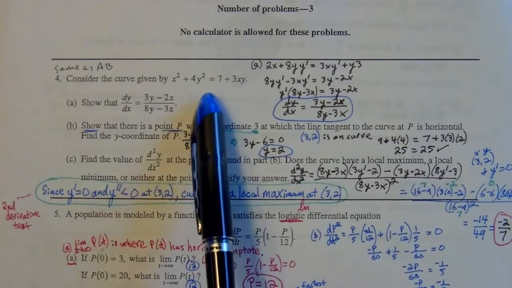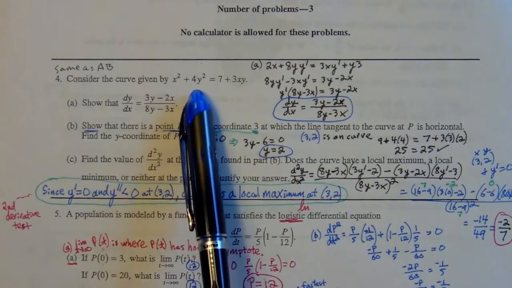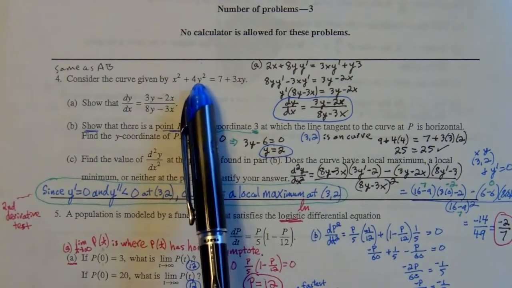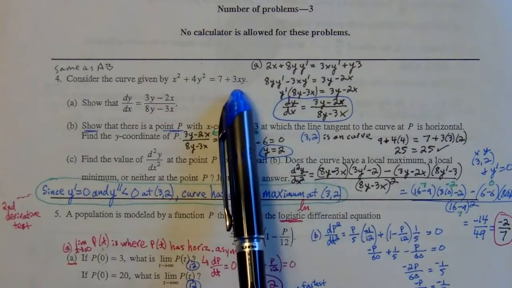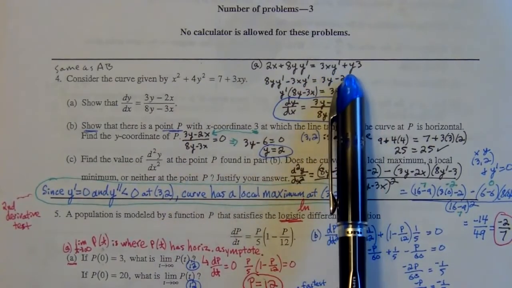Part A is just an implicit differentiation problem. So take your normal derivatives, but if you take the derivative of y's in it, tag on a y prime. So go 8y, tag on a y prime. Remember your product rule right here: the first times the derivative of the second plus the second times the derivative of the first.